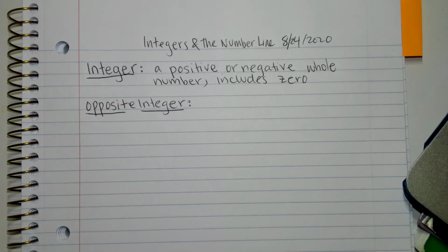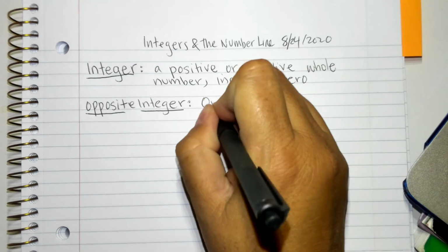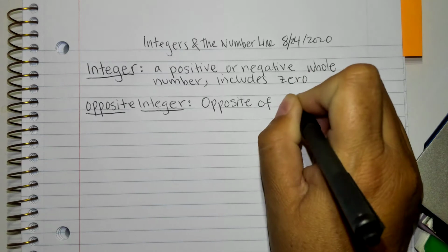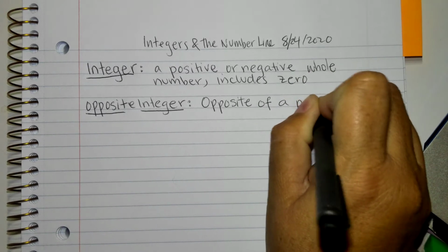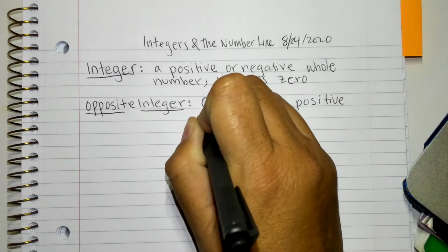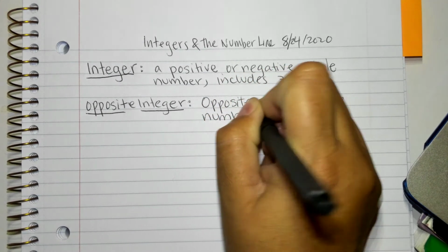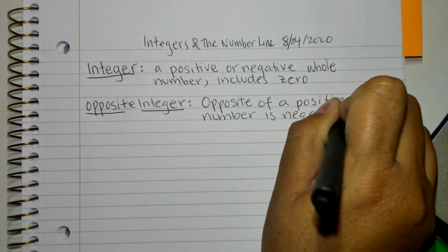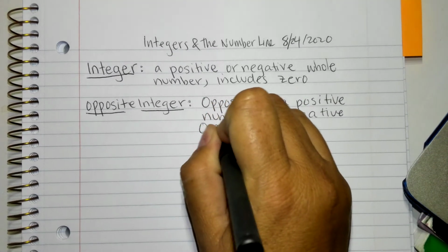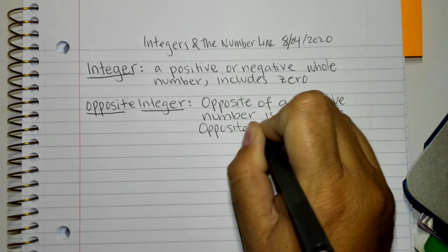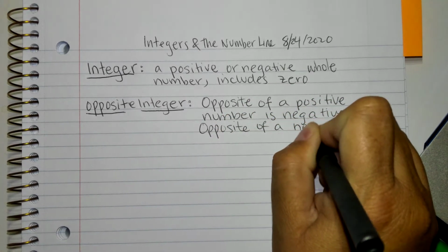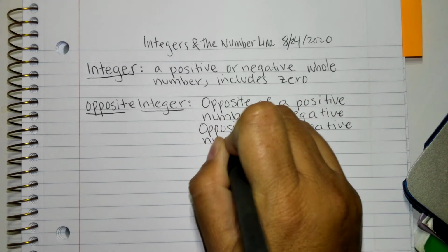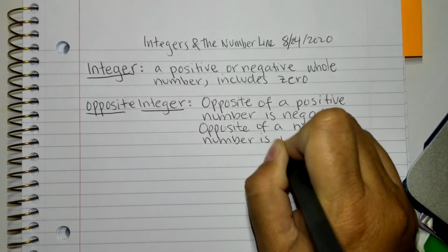Opposite integer is just: the opposite of a positive number is negative. The opposite of a negative number is positive.